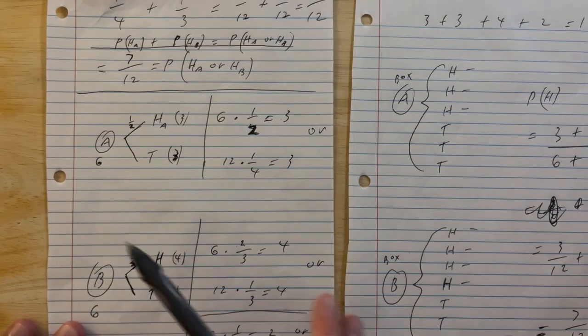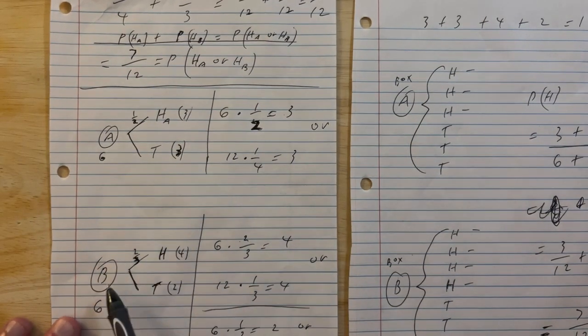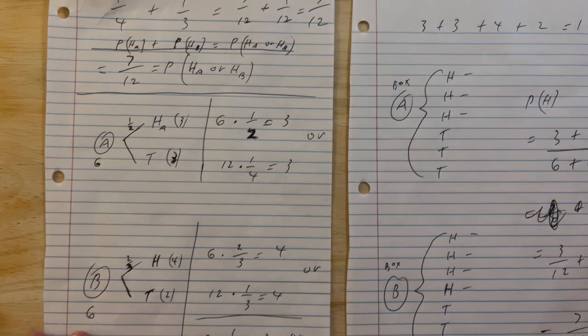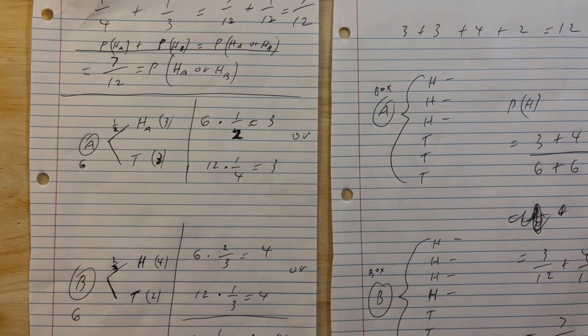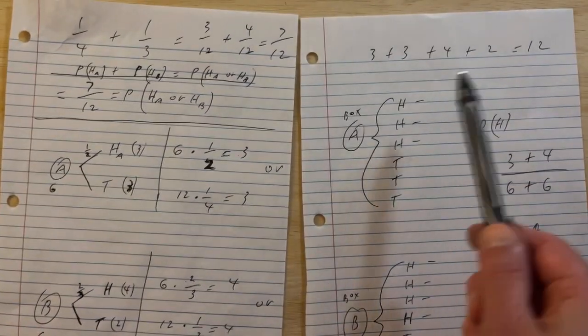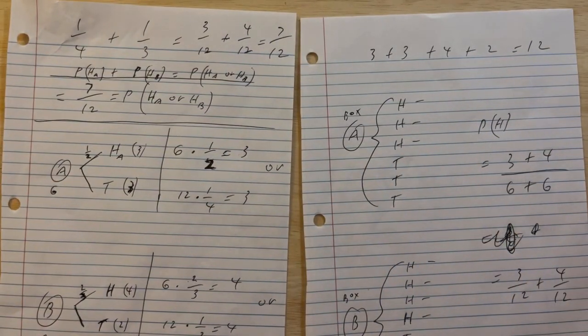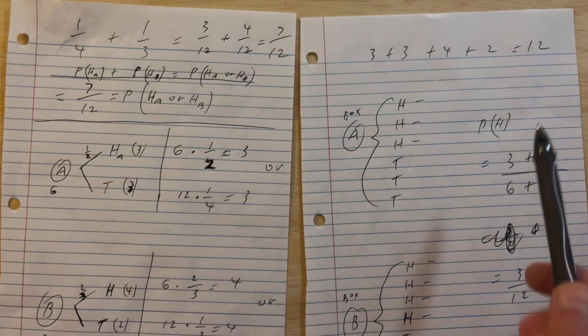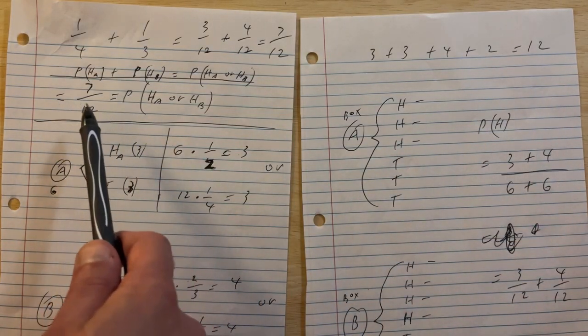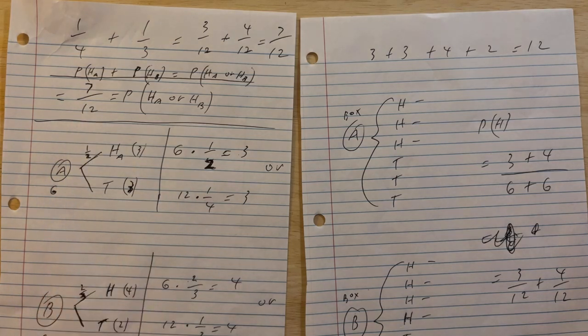So notice for coin A, we have 3 heads, 3 tails. Coin B is 4 heads, 2 tails. So what we can do here, we can take 3 plus 3 plus 4 plus 2, and that does equal 12. Just a way to check our work. And that's because we have to have 12 permutations, because 7/12 is our answer for the probability of getting a head.